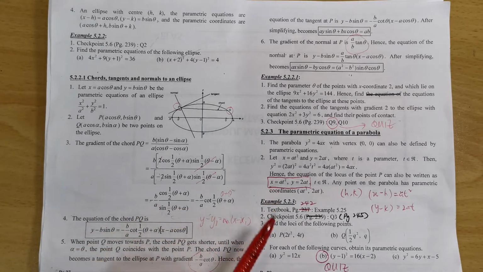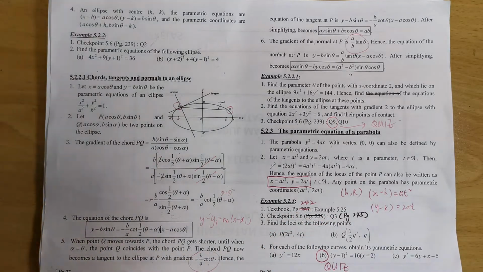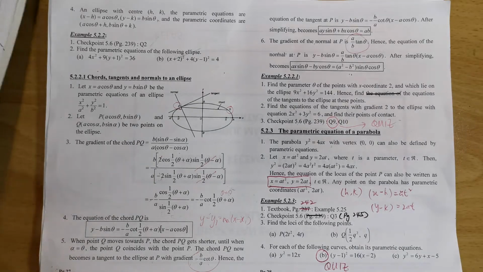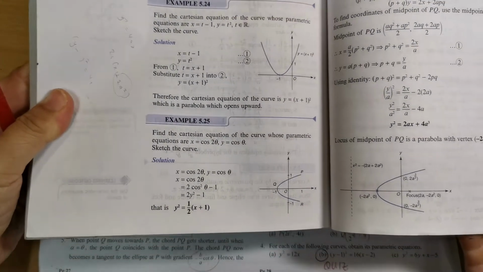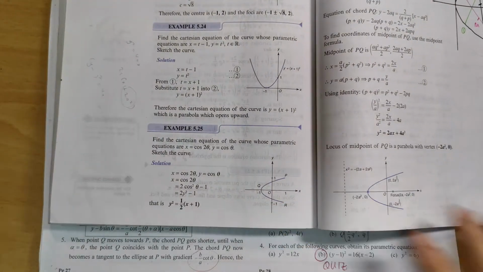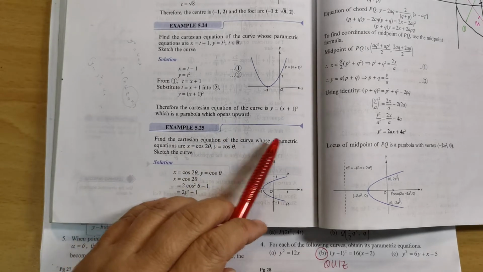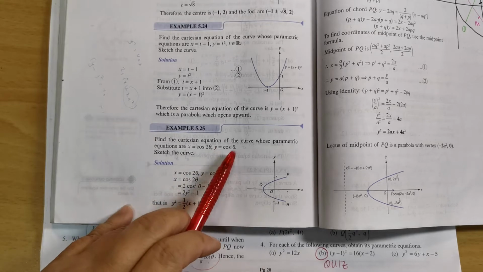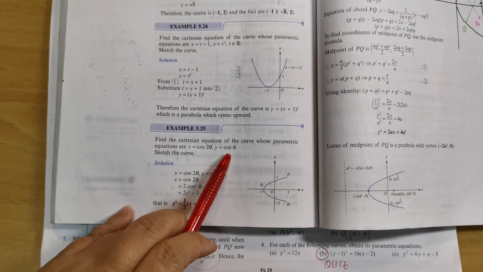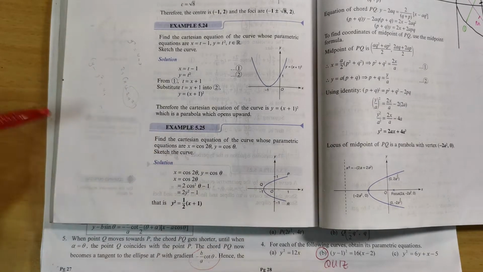Alright, so we will look at textbook page 242. Please open your textbook to page 242, example 5.25. Alright, this example. So you see, find the Cartesian equation of the curve whose parametric equations are x equals cos 2 theta and y equals cos theta. This parametric equation is given in trigonometry. So for the solution, same as before, to get Cartesian we have to eliminate theta.